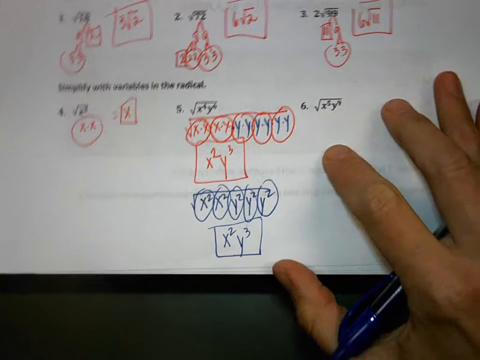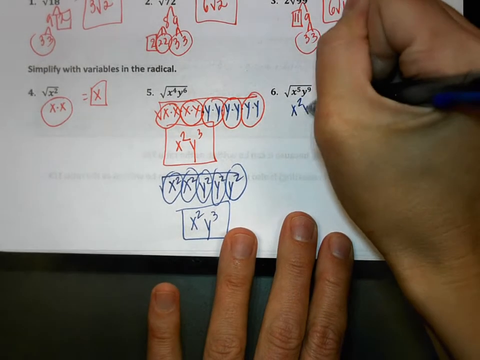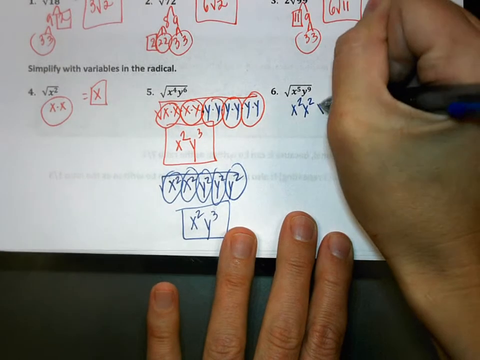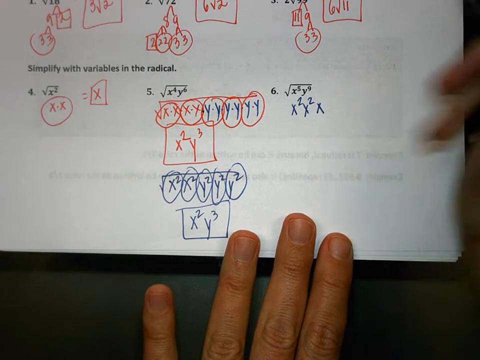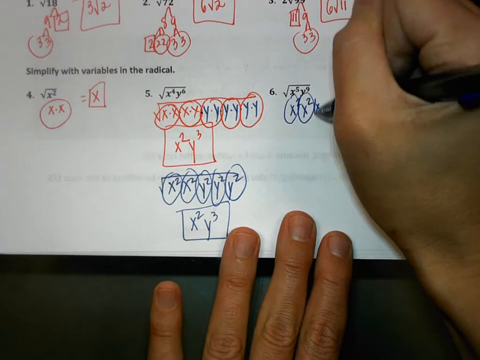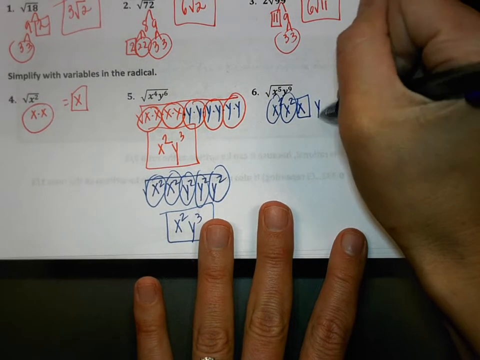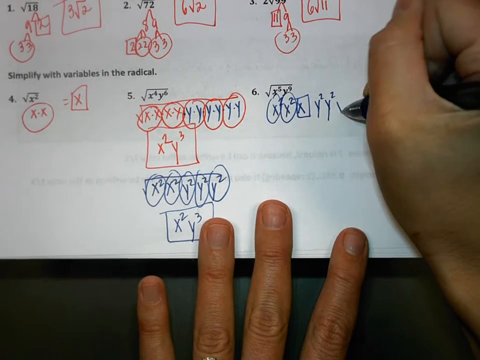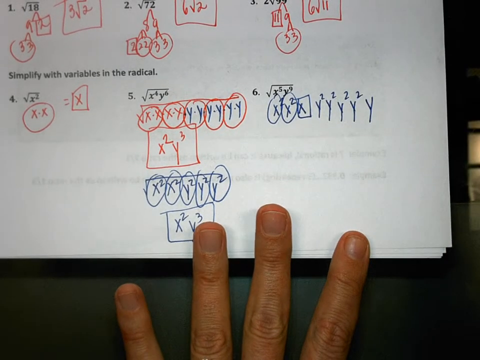Okay. So on example 6, if I'm writing this out, I have 2, 4, and then I'm going to have 1 x left over, because that makes 5, right? So I have 2 groups, and I have 1 left over. For the y's, I have 2, 4, 6, 8, and then 1 makes 9.